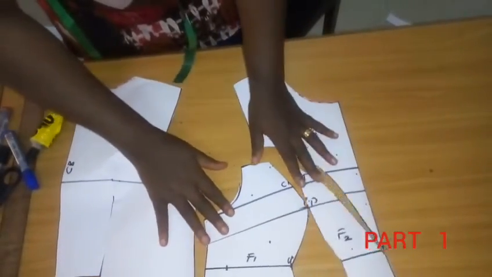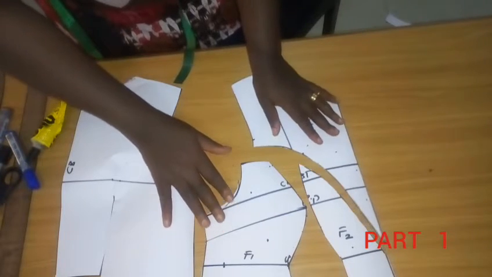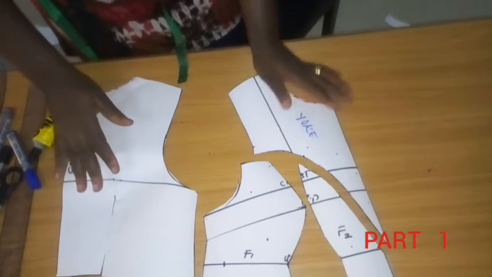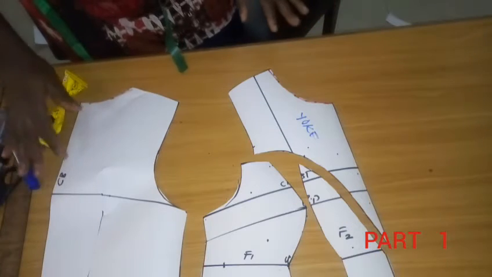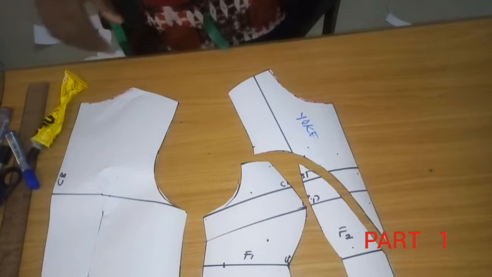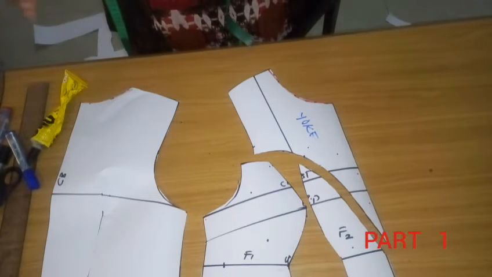So I have a video on how to make a mandarin collar. So if you wish to know how to appropriately make your mandarin collar, I'll be dropping the link in the description box below as well.